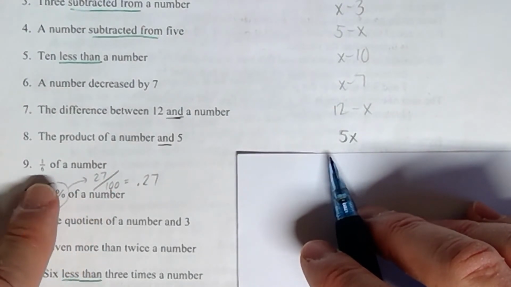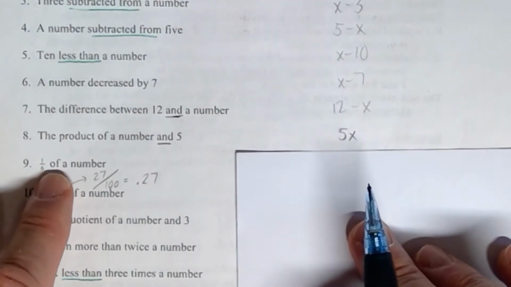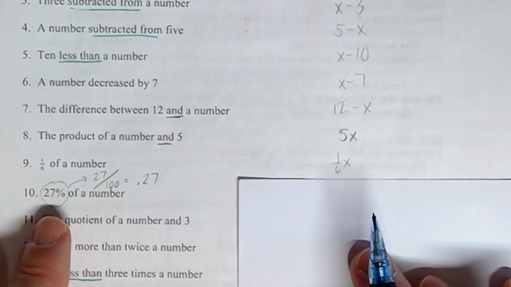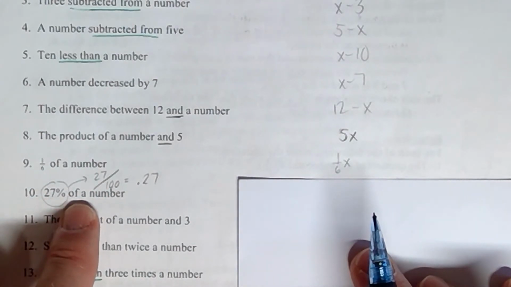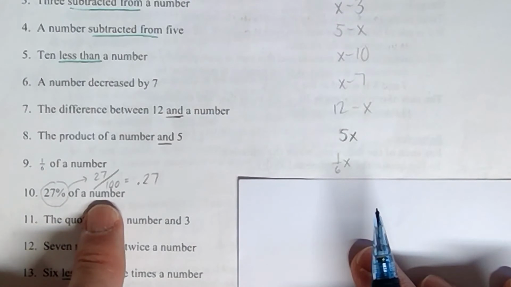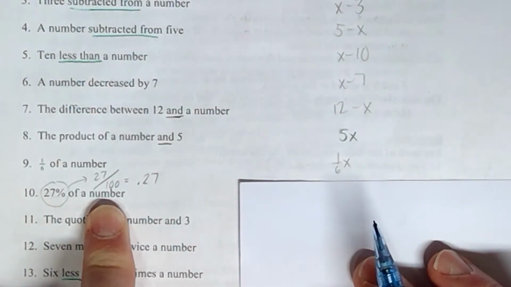1/6 of a number. All right, when there's a fraction before the word of, that means multiplication for the word of. So it's going to be 1/6 times x. All right. When you have a percentage followed by the word of, that means multiplication as well, where you see the word of. And so that's going to be 27% times x, but we don't want percentages inside of our equation, okay? Which means we don't want it in here either, because these translations into mathematical form are the types of things we're going to put in equations eventually.